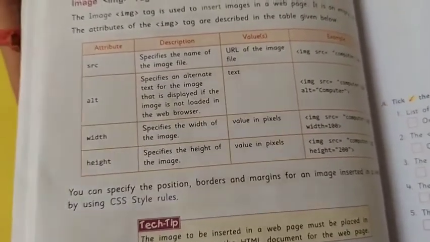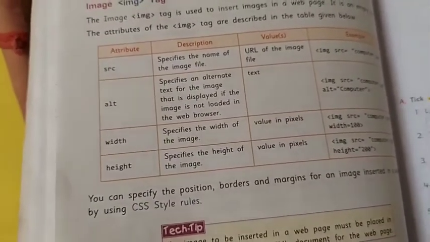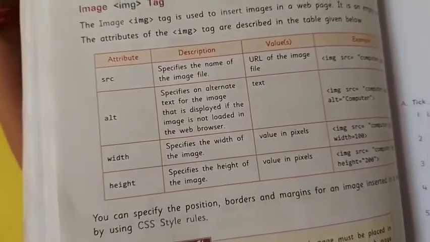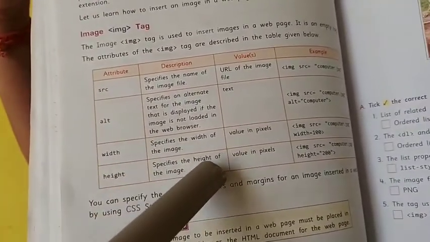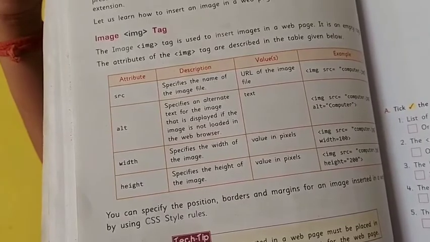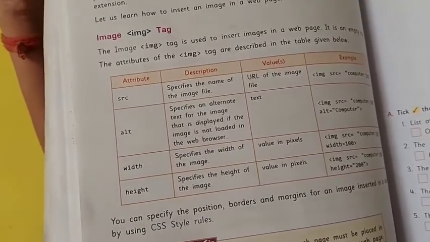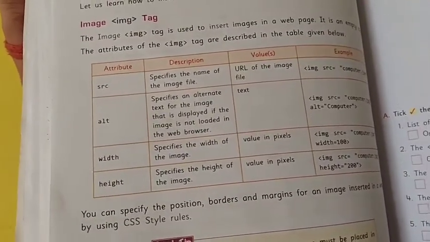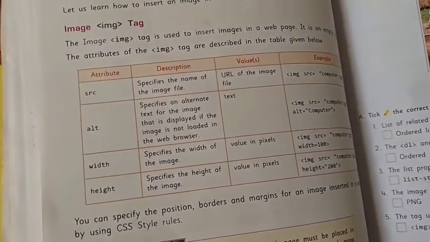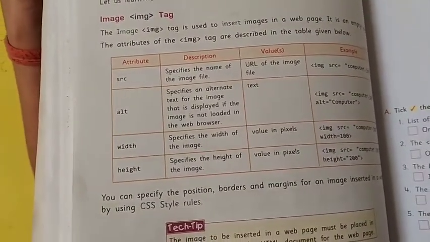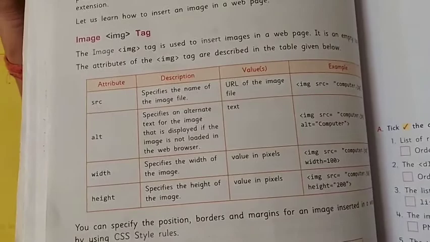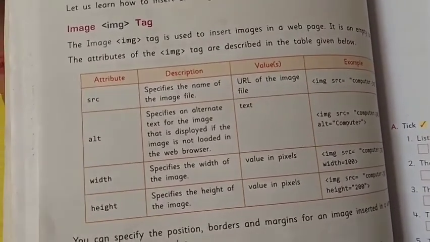Then width. This will tell you that the width of the image should be in how many pixels. Then height. It will specify the height. So these things can be changed. Then we can do many other things using the rules like border, margin, position of the image. All these things can be changed.